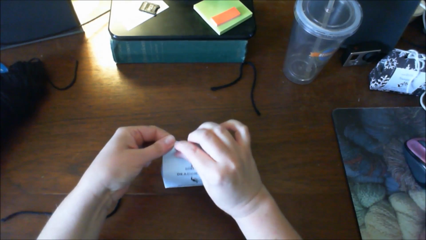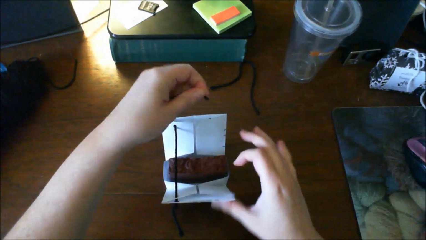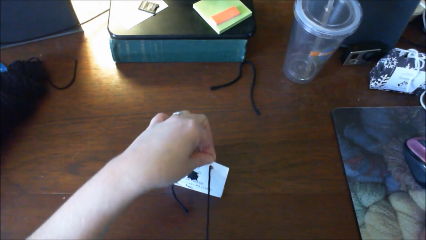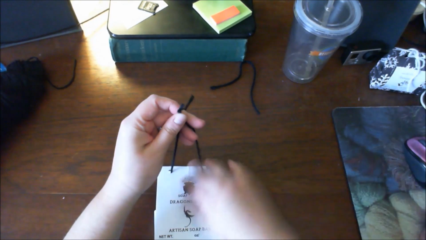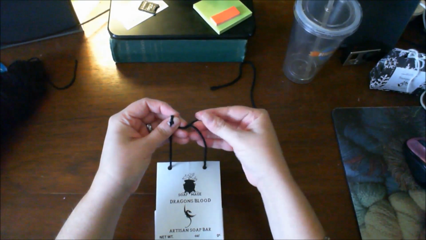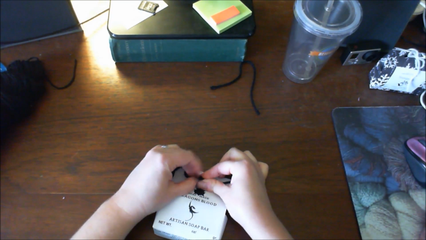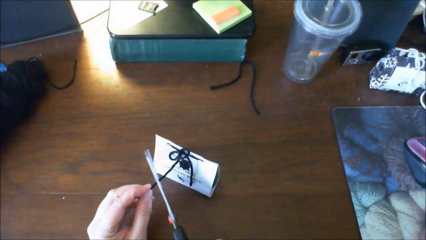Back to front. Pull it through. Okay. And lay it down. I'll do a little bow, which I suck at making, especially with yarn, because you can't fold it, but that's okay. Anyway, there you have it.